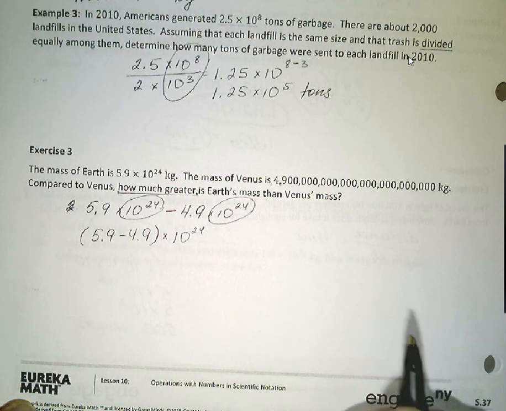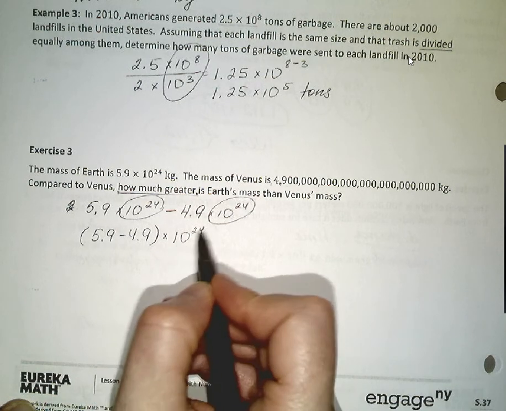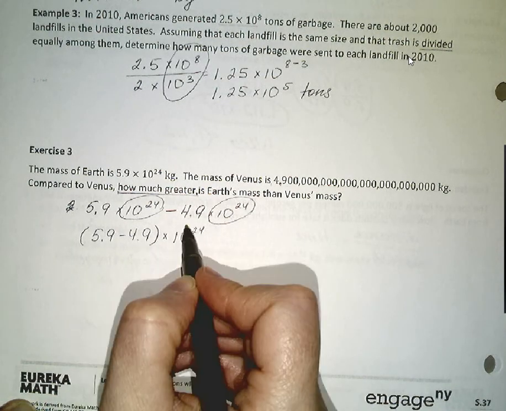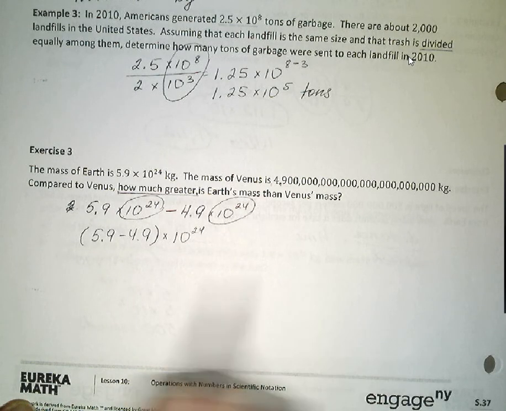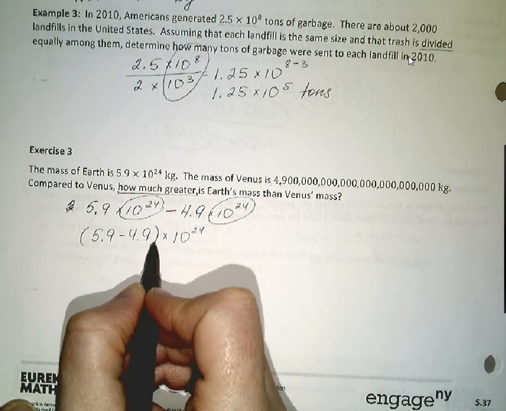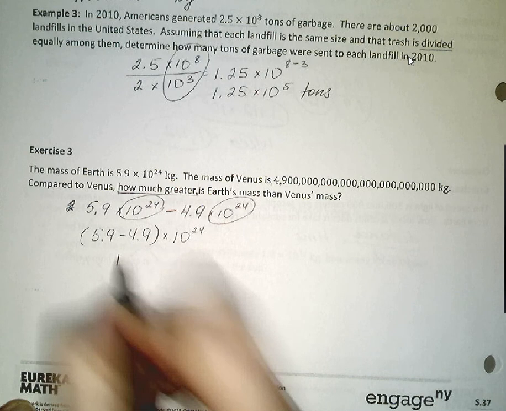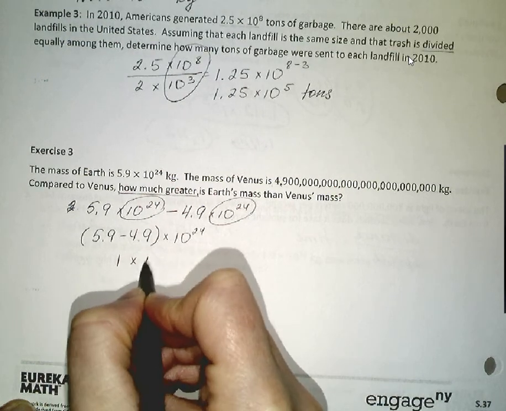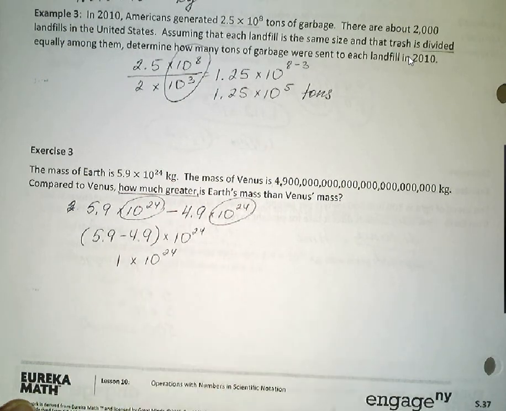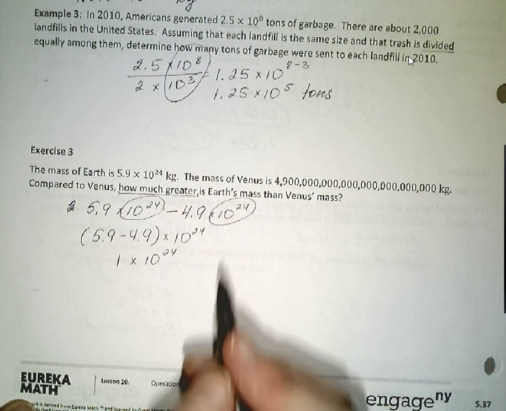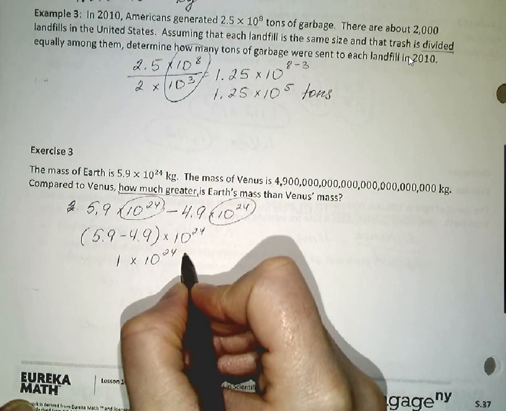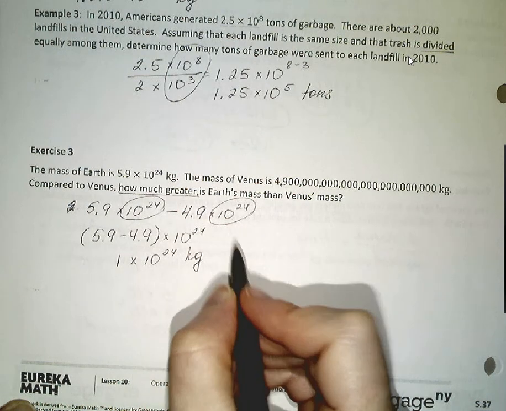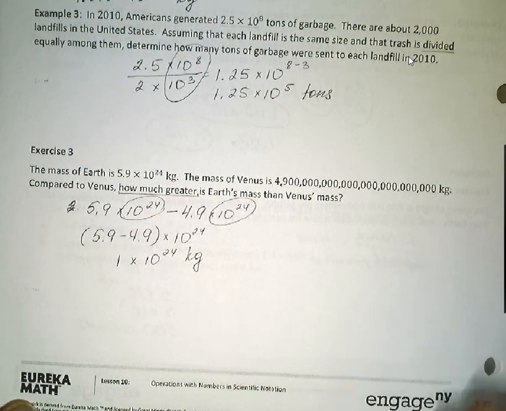Now, if I would have to do the opposite, I would multiply 10 to the 24th by this number and by this number, and I will get exactly the same. So now I can subtract 5.9 and 4.9. That is 1. And then I have times 10 to the 24th. That is all. So the mass of the Earth is 1 times 10 to the 24th kilograms greater than Venus's mass.